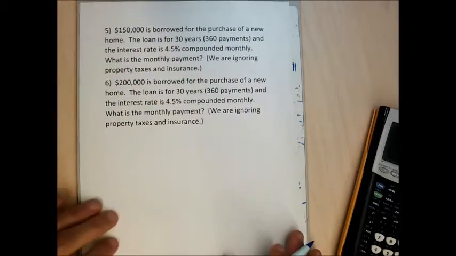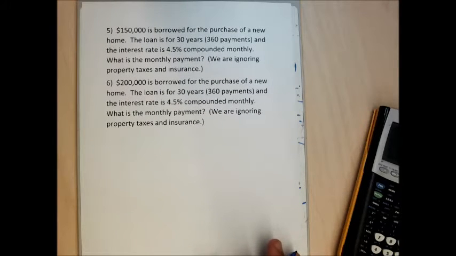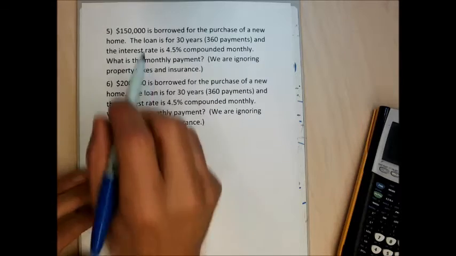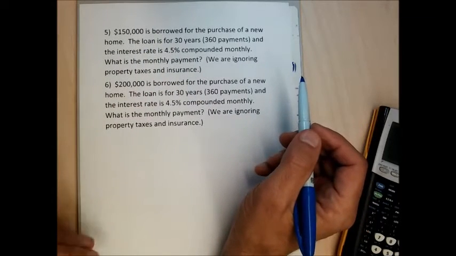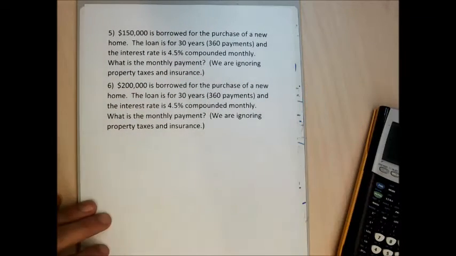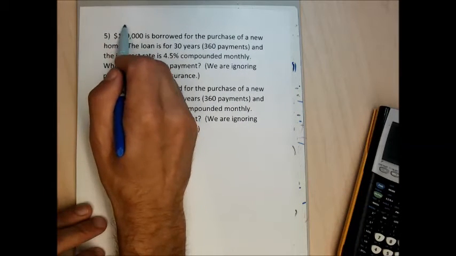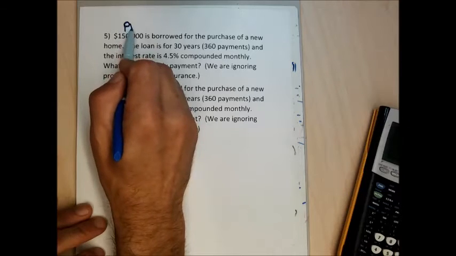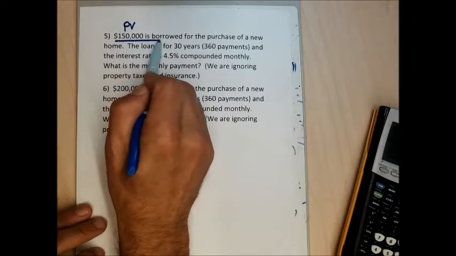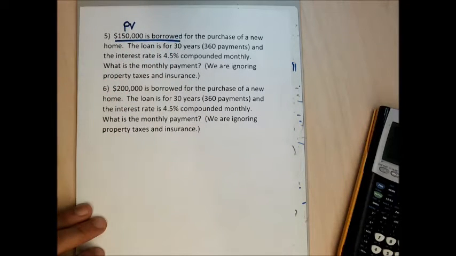I'll let you do problem 5, and maybe I won't do problem 6. So why don't you pause the video, give problem 5 a go. This is for a home loan as opposed to a car loan. The calculator doesn't know the difference between a car and a home loan. And for your home loan, the $150,000 here is the amount borrowed. That's going to be the PV.